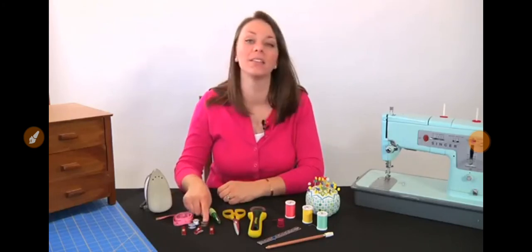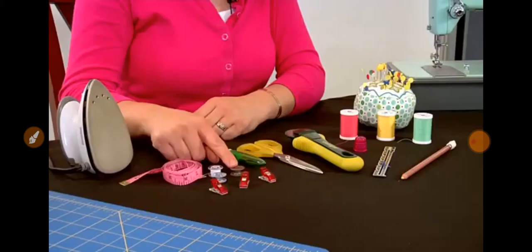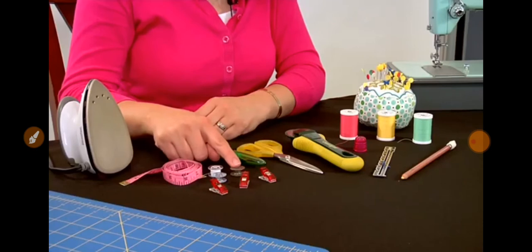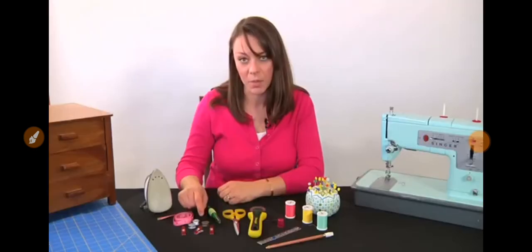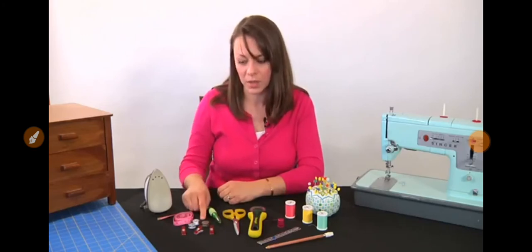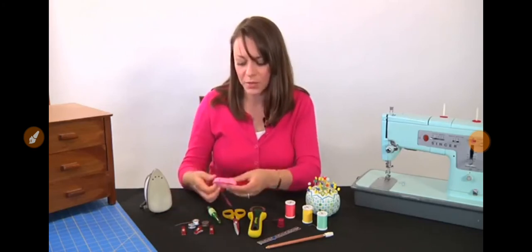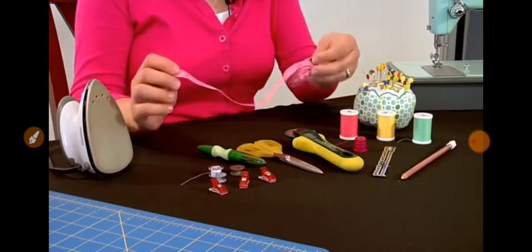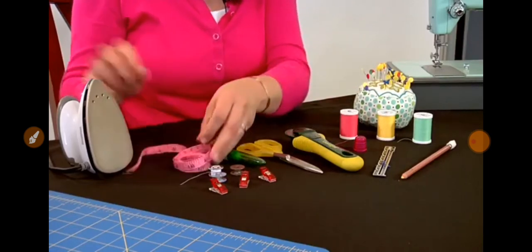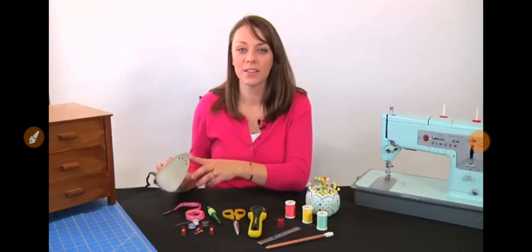There's a couple different kinds of bobbins that you'll be using in your machine. Older machines use a metal bobbin, and the newer ones tend to use plastic. You want to make sure that you're using the right bobbin for your machine, and your owner's manual will tell you all about that. Then there's just a basic tape measure ruler that's really great for measuring yourself as well as your patterns. And at last, there's this small iron.